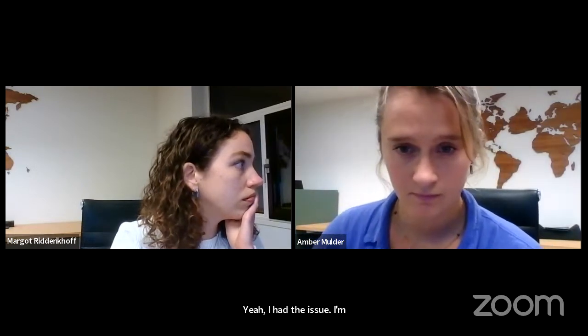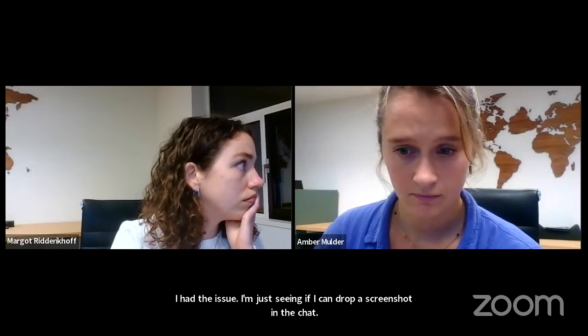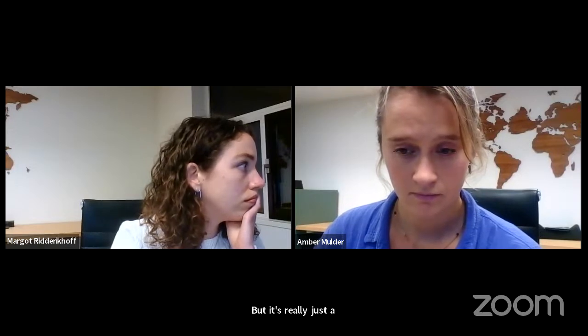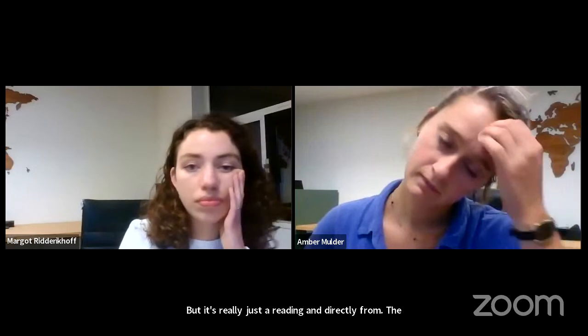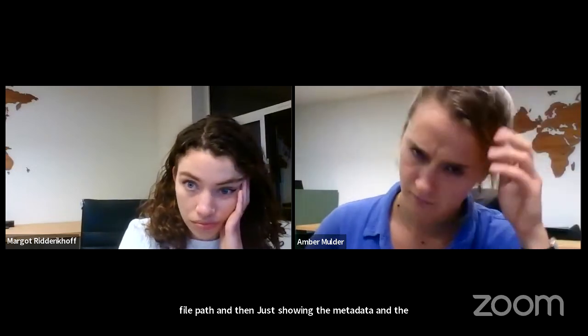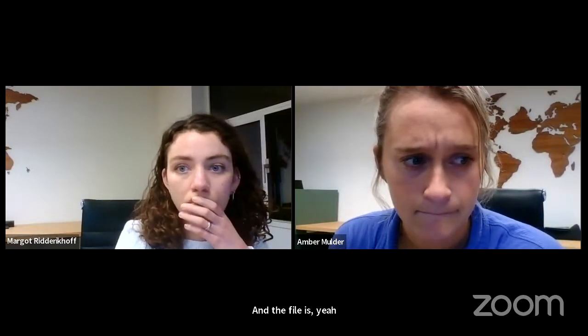Yeah, I had the issue. I'm just seeing if I can drop a screenshot in the chat. But it's really just reading it directly from the file path and then just showing the metadata, and the count is 1 band instead of 4. And the file is NDVI before .tiff. That is the right file, right?